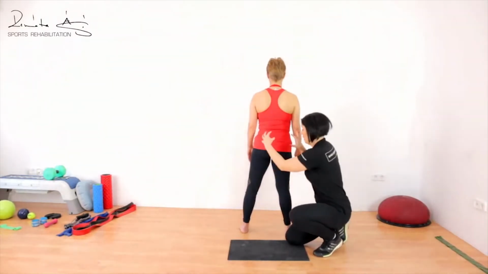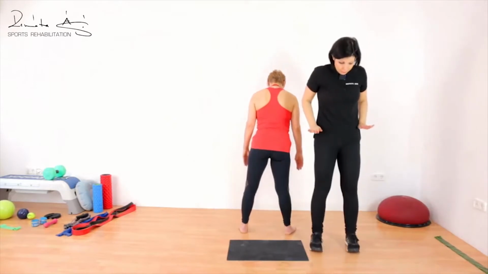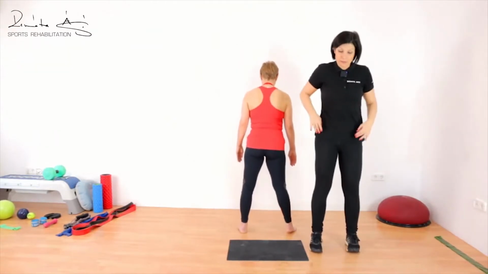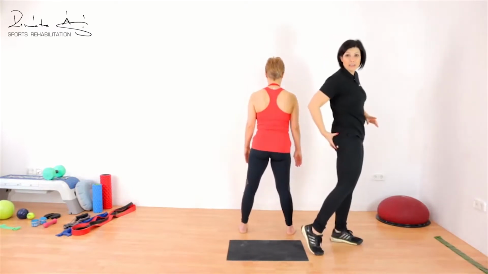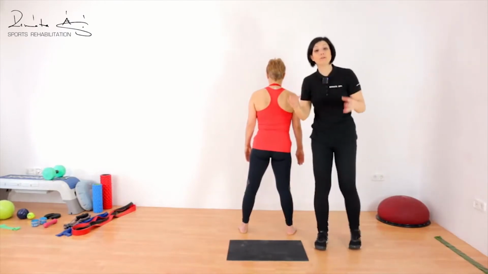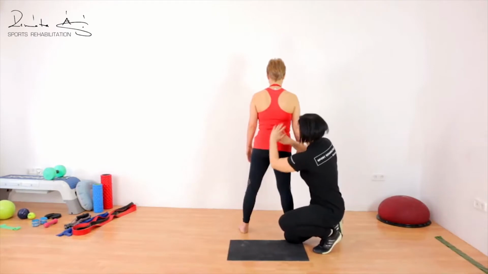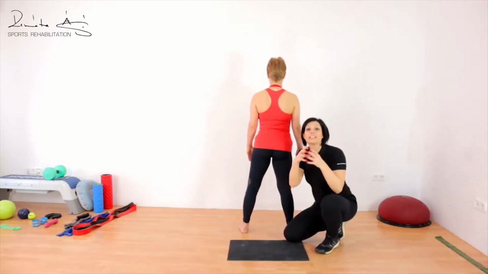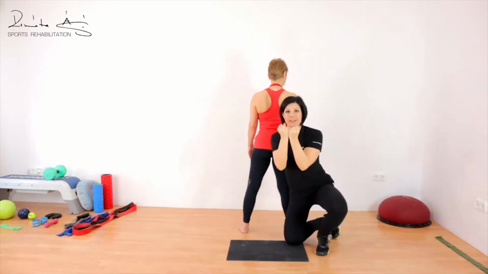It's getting overused, underused, or maybe at the hip there is some kind of upslip, some kind of rotation, and the effectiveness of the gluteus maximus is changed. In this case, the thoracolumbar fascia tries to help and stabilize the lumbopelvic hip complex, getting really tight.